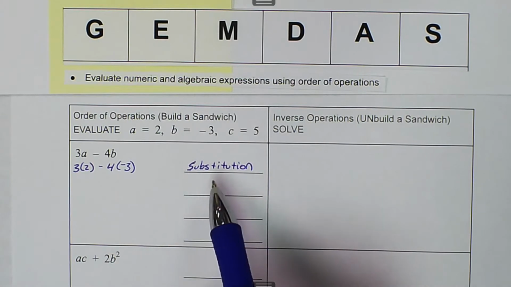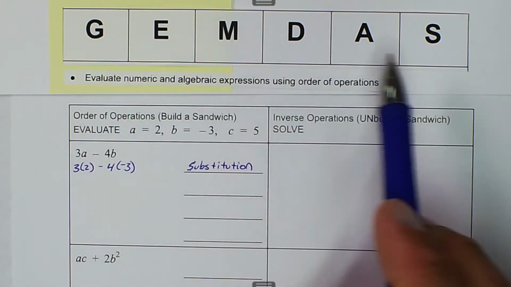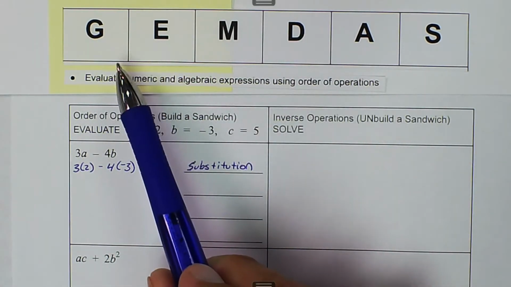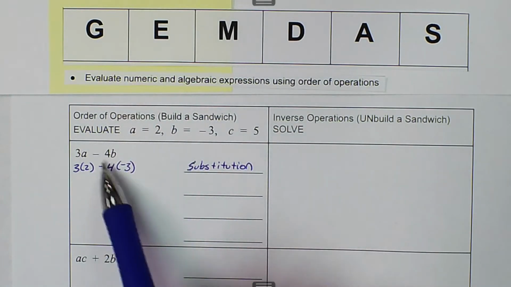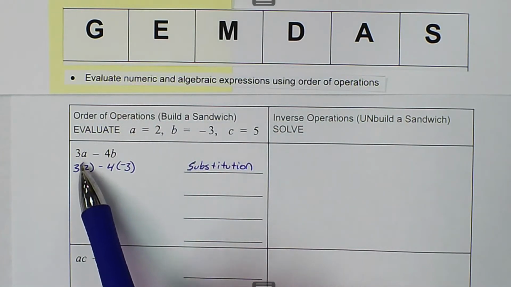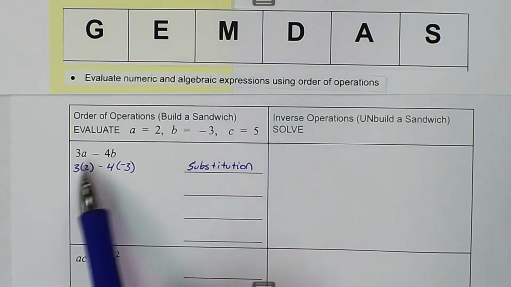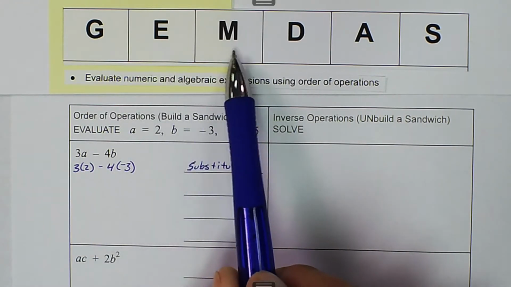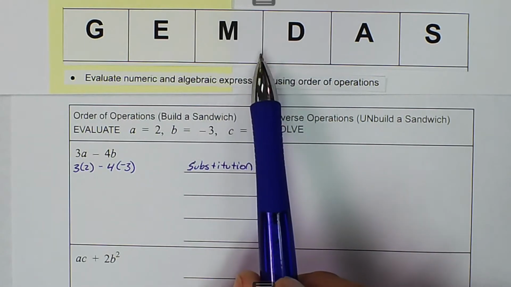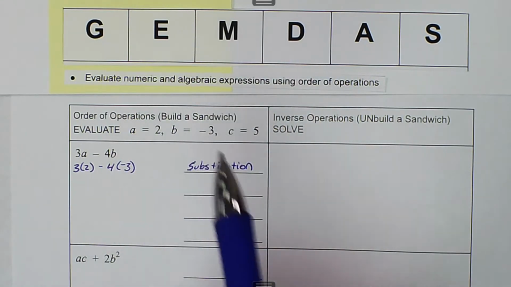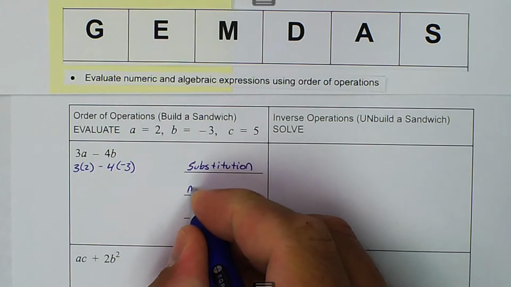So we go down our GEMDAS rules here. Do we have any groups? We do have some parentheses here, but that's not to group anything. That's just to show multiplication. Do we have any exponents? There are no exponents here. Multiplication, division, that should be grouped together. And yes, we do have multiplication, so that's the next step we're going to do. So we'll write that down.